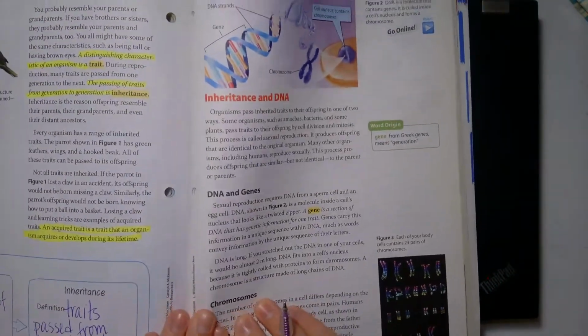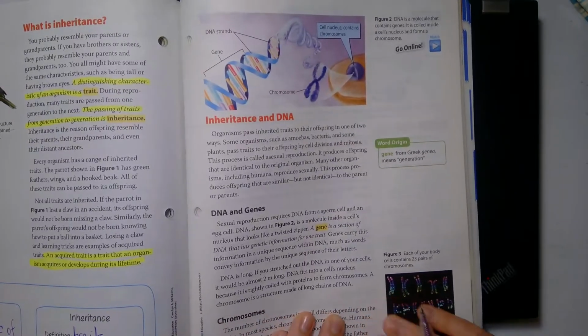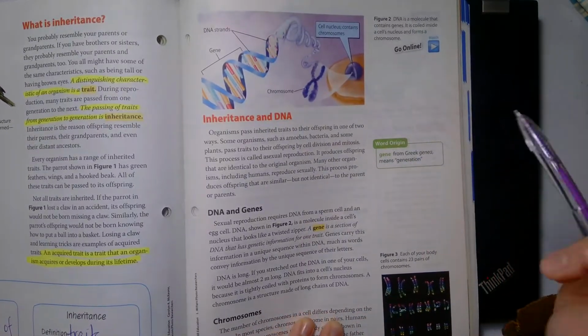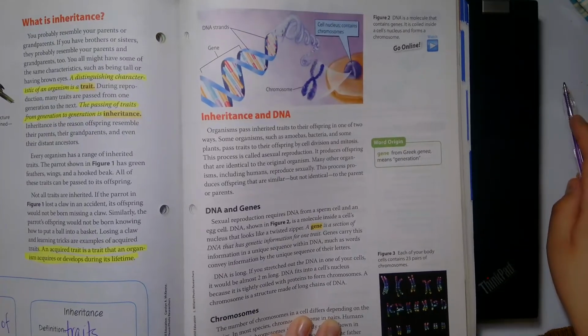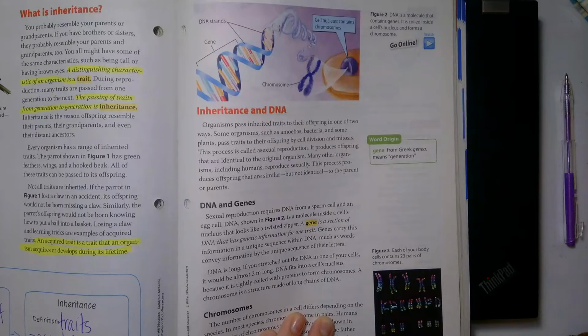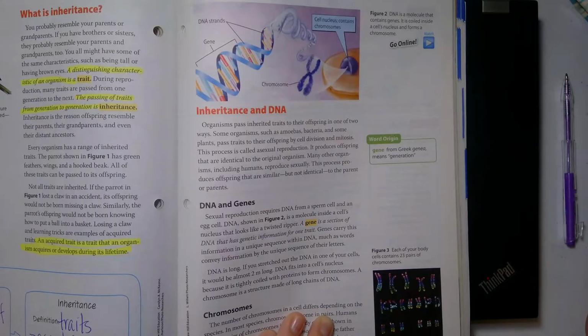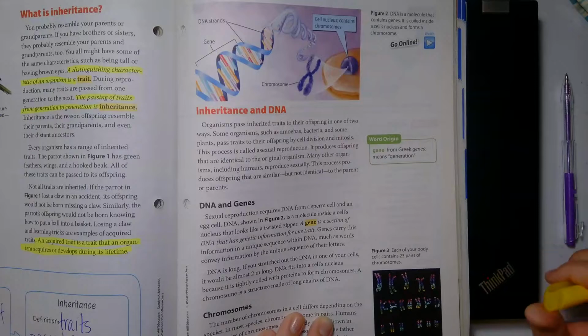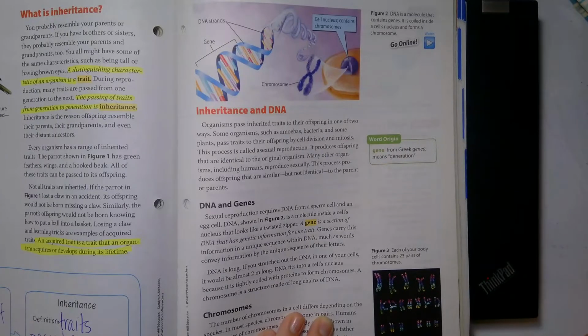Okay. So it says inheritance and DNA. That's a really good picture for 7th grade. Okay. Inheritance and DNA. Organisms pass inherited traits to their offspring in one of two ways. Some organisms, such as amoebas, bacteria, and some plants, pass traits to their offspring by cell division and mitosis. This process is called asexual reproduction. It produces offspring that are identical to the original organism. Many other organisms, including humans, reproduce sexually. This process produces offspring that are similar, but not identical to the parent or offspring.